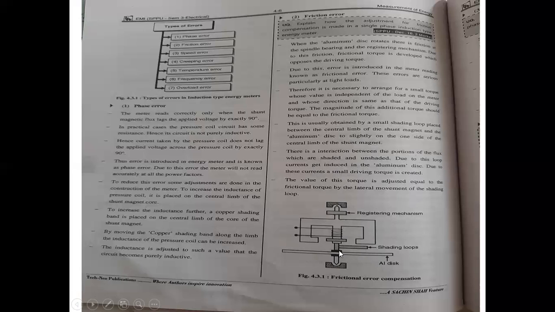This is in the same direction as the driving torque, and this is helpful to increase the driving torque. The value of this torque is adjusted equal to the frictional torque by the lateral movement of the shading loop.